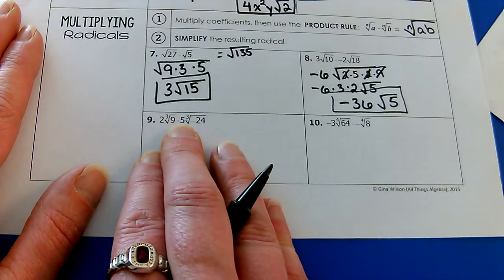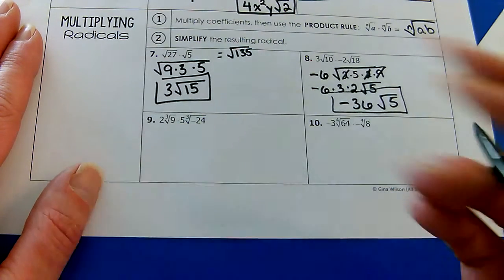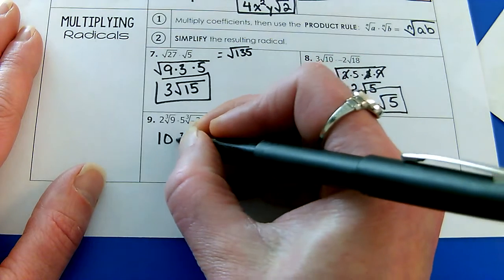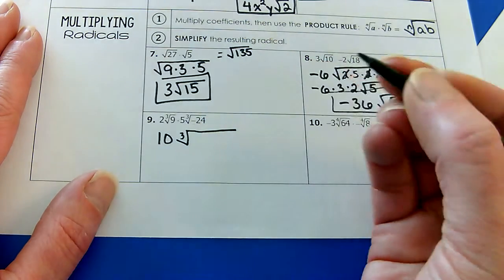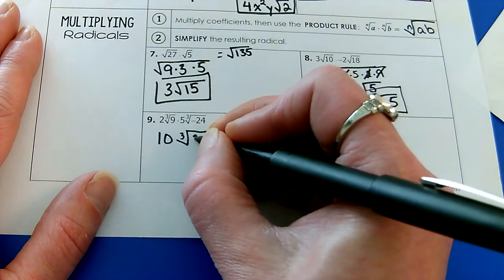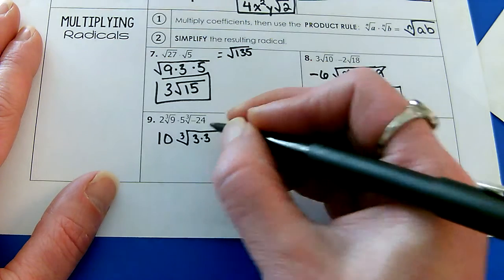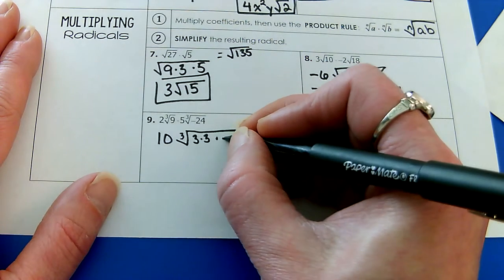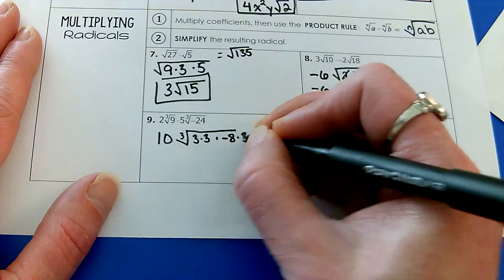Cube roots, they match. They have to match for this rule to work. I can multiply the ones on the outside. That's great. And then if it makes it feel better, just break this down. 3 times 3 for 9 times negative 8 times 3.